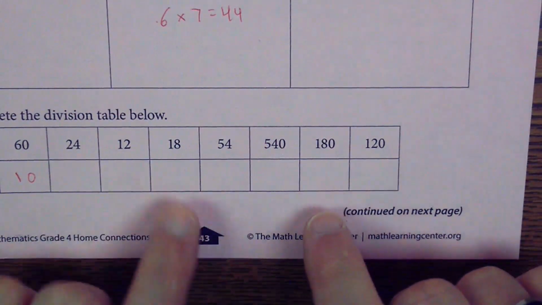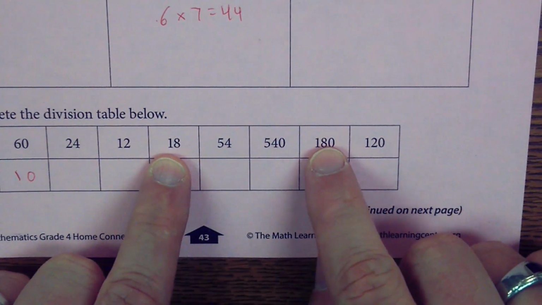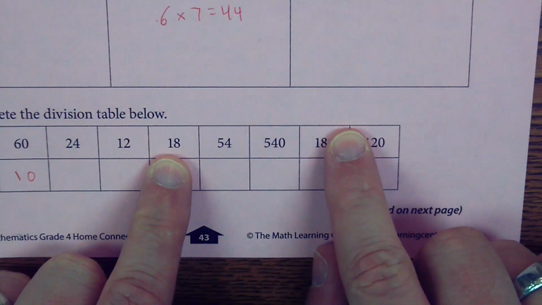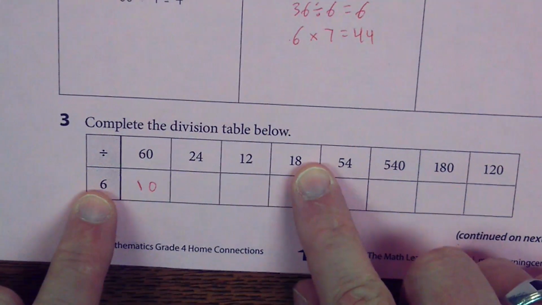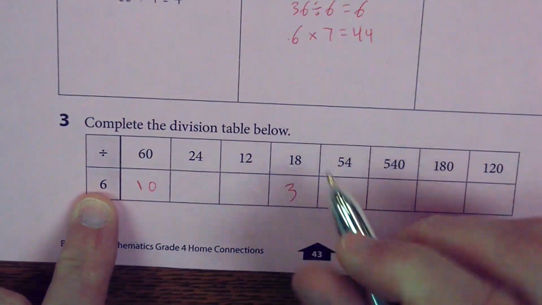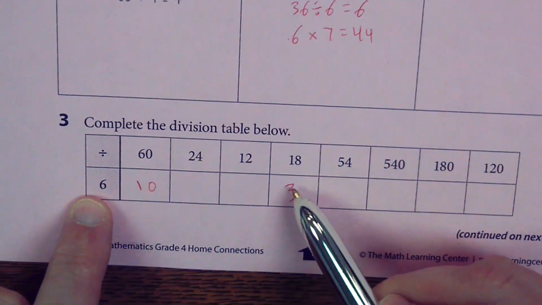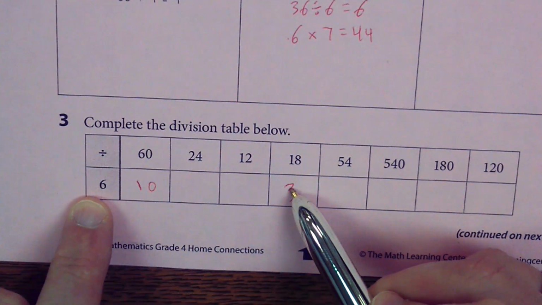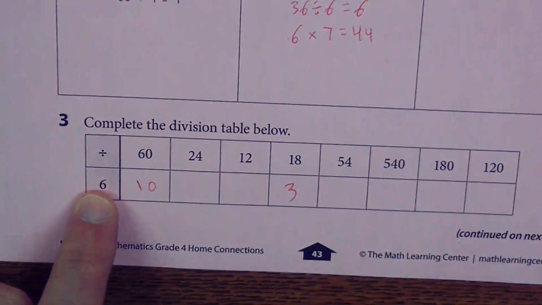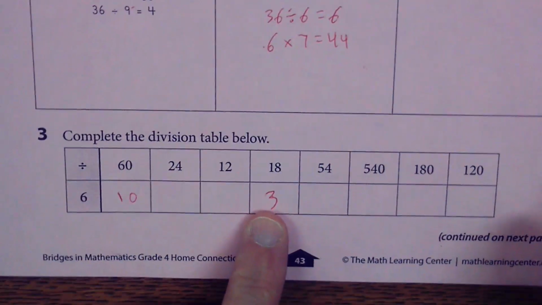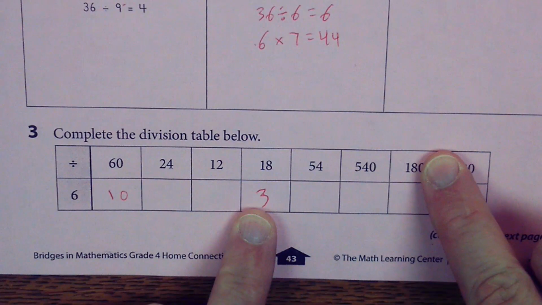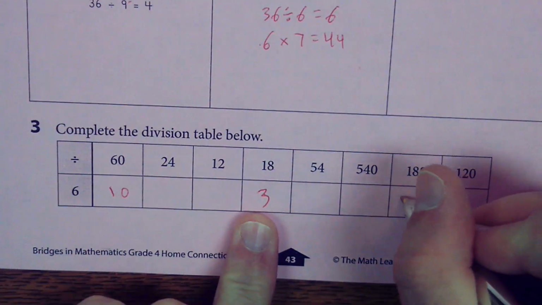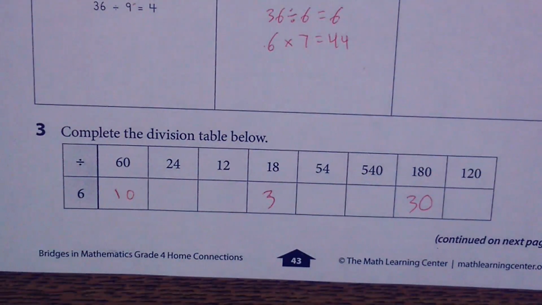For instance, if I look at 18 and I look at 180, ooh, the only difference is a 0. How many 6s can you count to get to 18? Well, you can take 18 divided by 6 into 3 equal groups, okay? Or you could say 3 times 6 is 18. Either way. Now, if I take this fact, I cover up the 0 of 180, all I have to do is carry my answer over and add the 0 to the end.